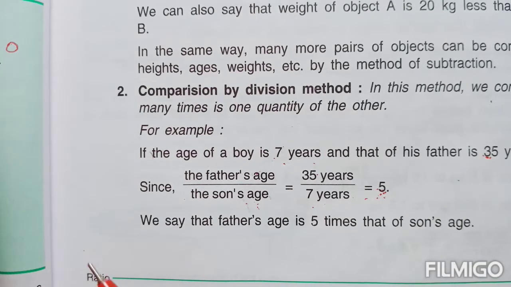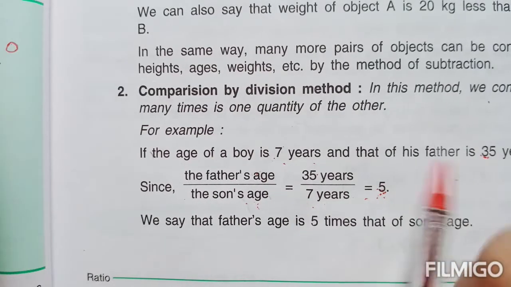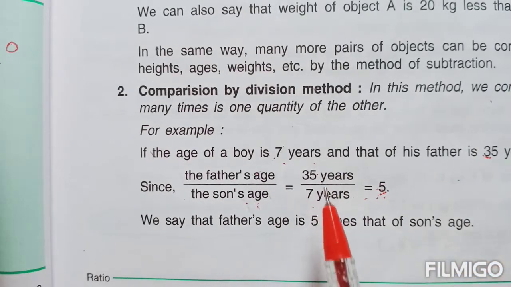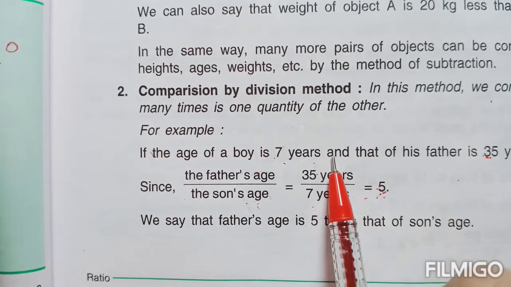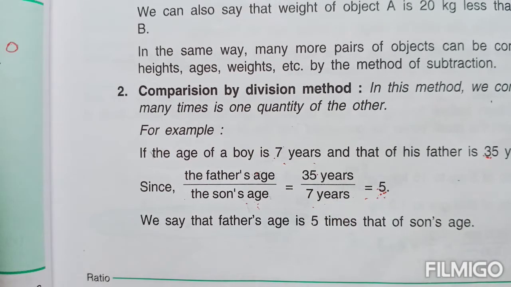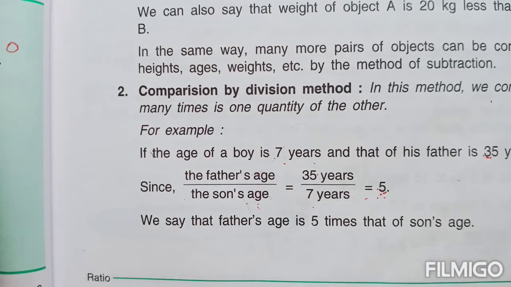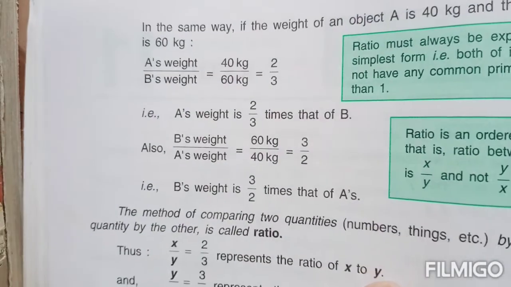So this method of comparing two quantities by dividing one quantity by the other, this method of comparison, is called a ratio. Okay, ratio is the method of comparing by dividing one quantity by the other. It is called ratio. Let us take another example.